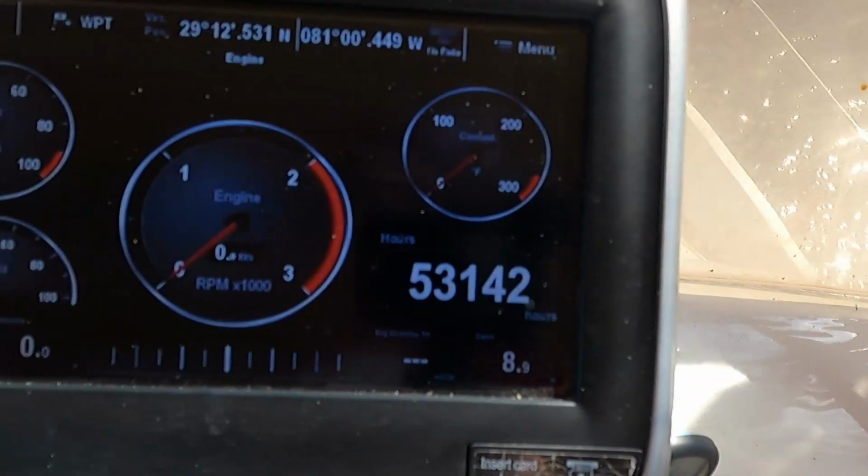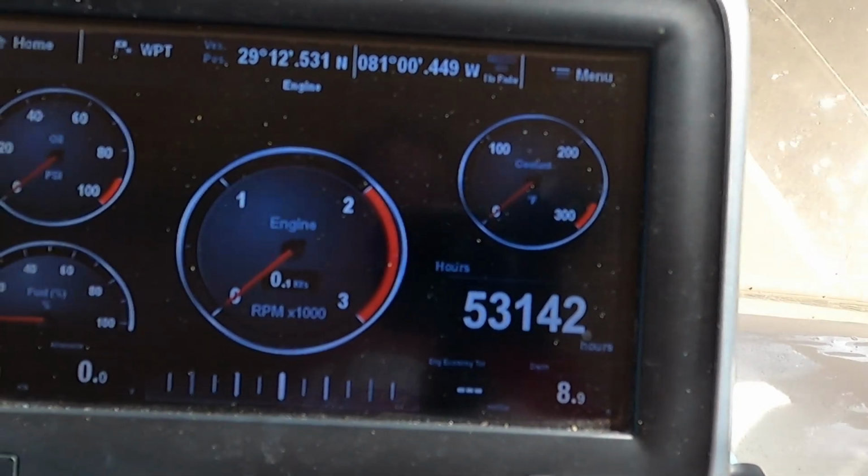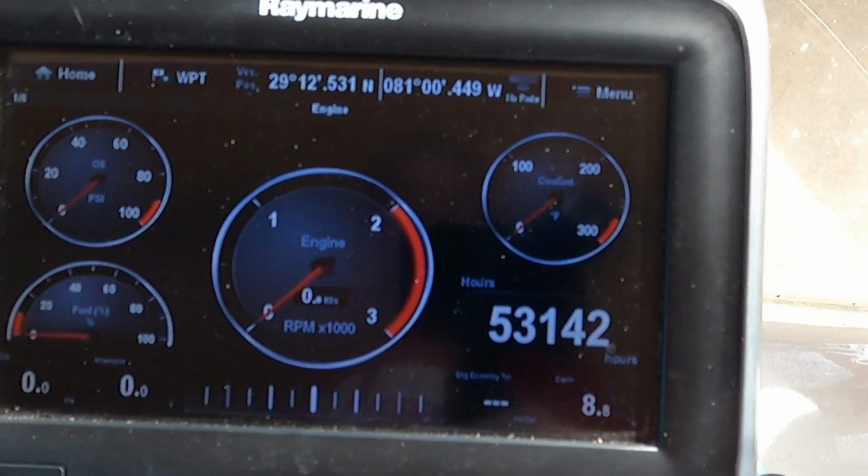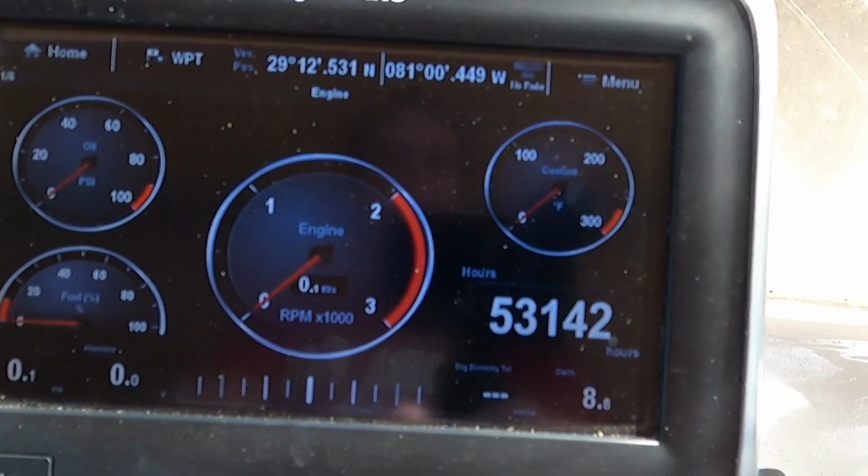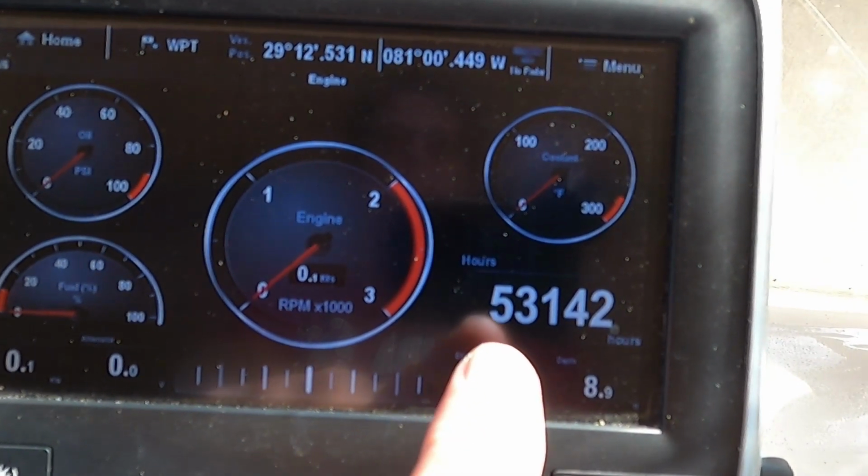The other day, for some strange reason, the engine hour reading on my chart plotter just completely changed to something way out in left field. I only have a little over 3,000 hours on my engine. As you can see, this is showing over 53,000 hours. So I need to adjust that, and I'm going to show you how to do that.